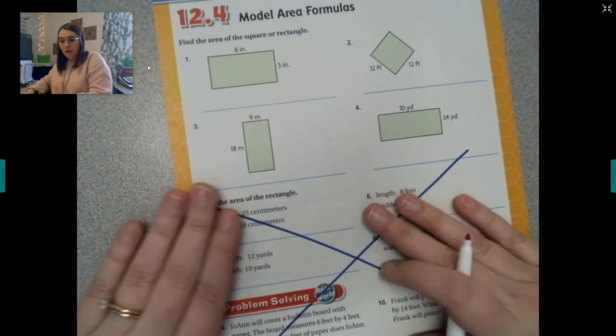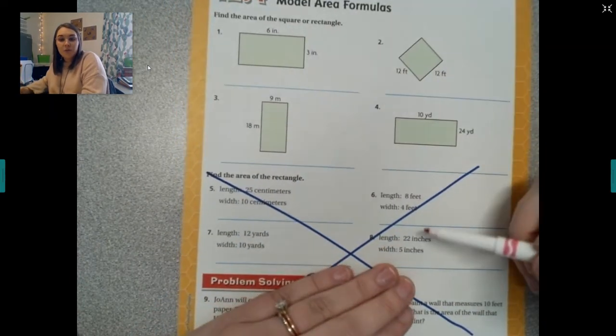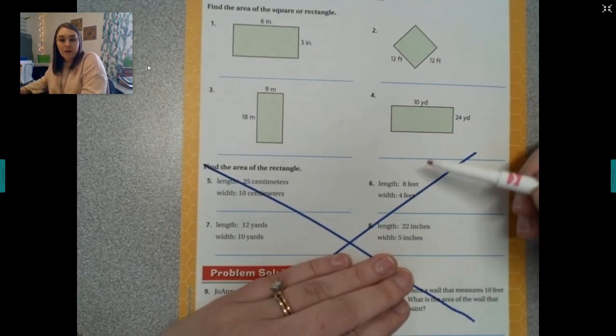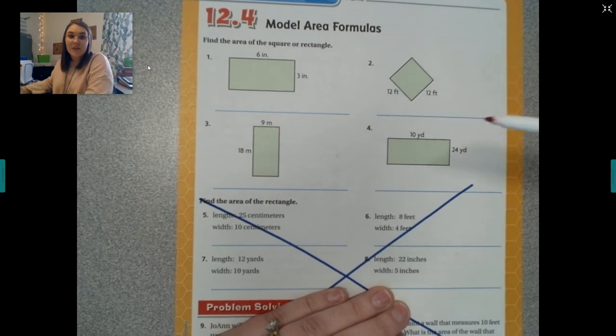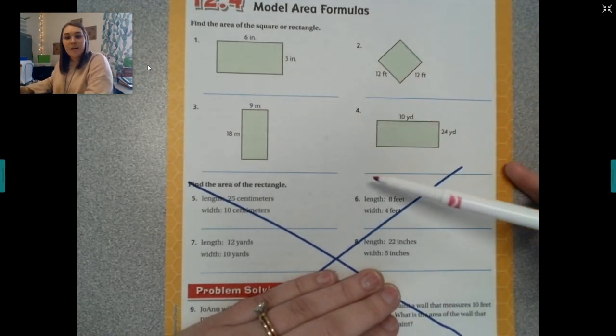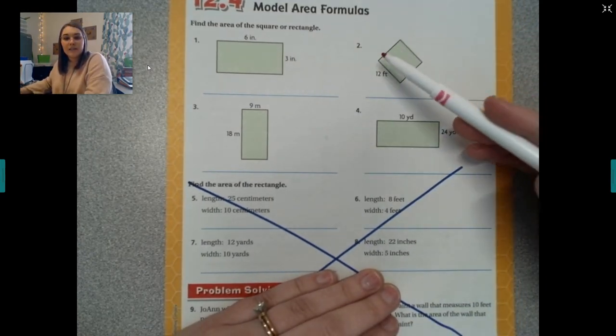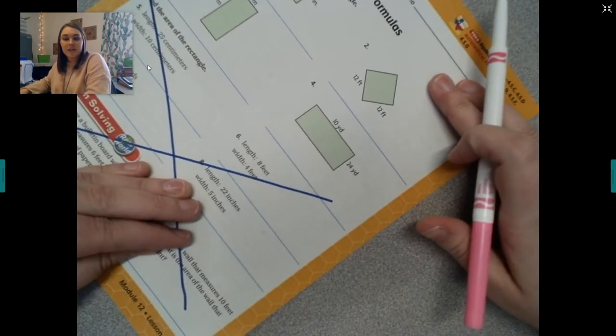Okay, guys, so let's look at what your assignment is today. I marked off the wrong one. You have number 1 through 8. I'm sorry, it doesn't look like this on your page, but you're going to do number 1 through 8. Don't let this confuse you. It's a square turned on its side.